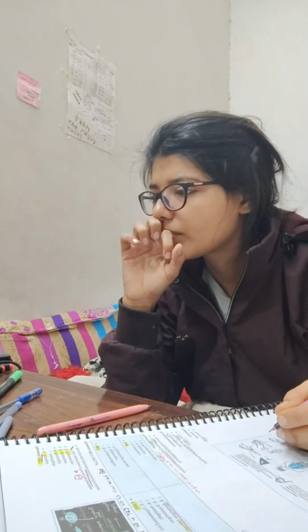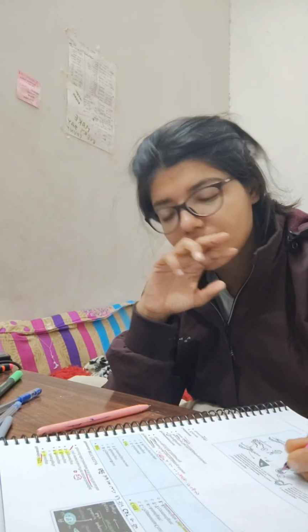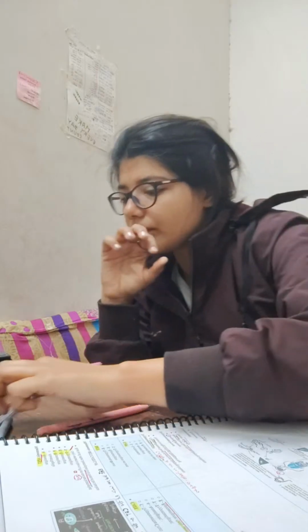So in Trypanosoma cruzi, the trypomastigote enters and the trypomastigote leaves. So this will go on in humans, and then in the insect, the cycle is going to go on, and you will always know the epimastigote will happen in the insect only.